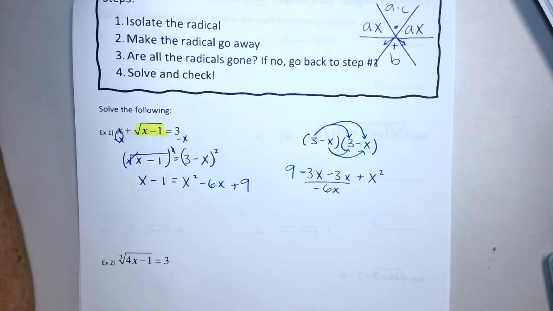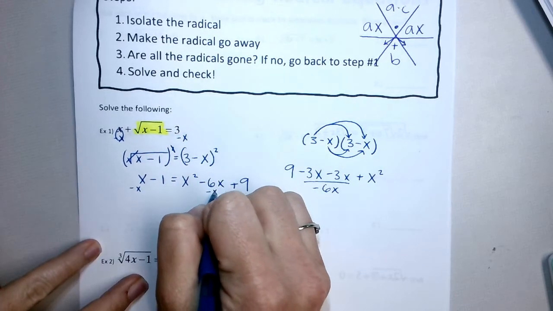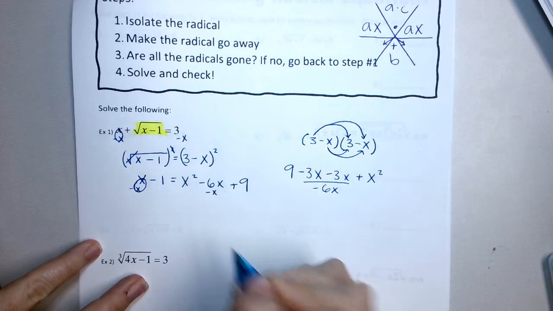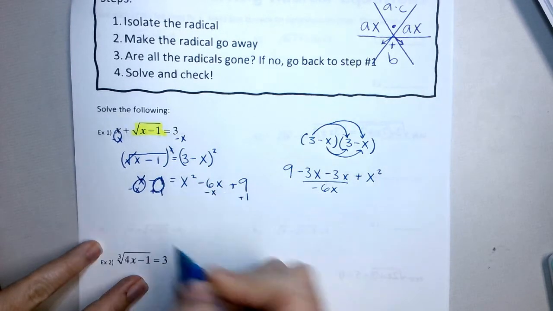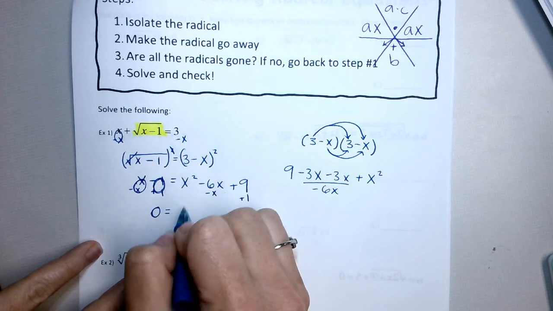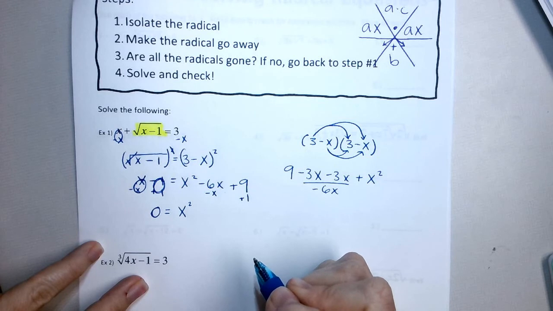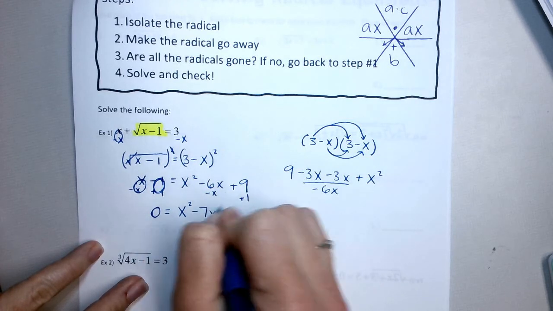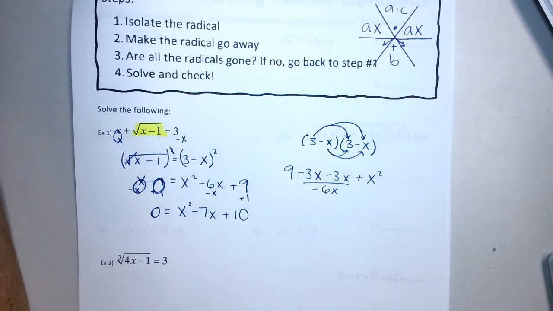Now, since I have something squared, to solve, remember we have to set it equal to 0 and factor. So I need to get both of these terms on this side. So I'm going to do minus x, which zeroes out. And I'm also going to add 1. I lined them up with their like term. And my left side now equals 0. I'm left with x squared. What's negative 6x minus x? Negative 7x. And 9 plus 1. 10. Sorry, I'll slow down.